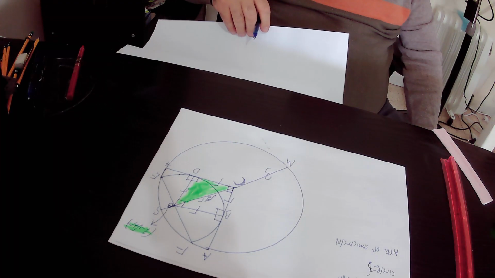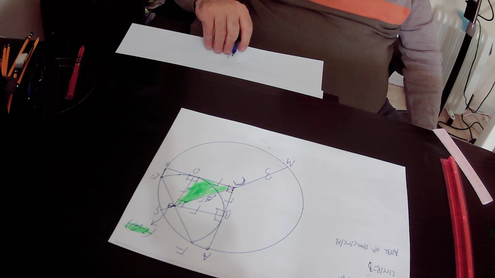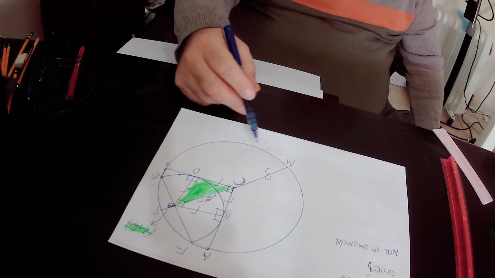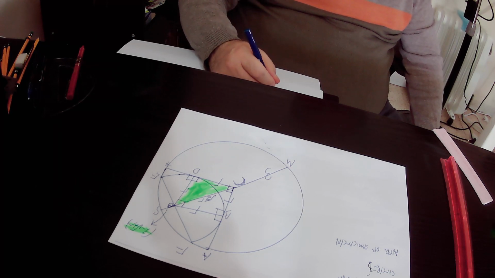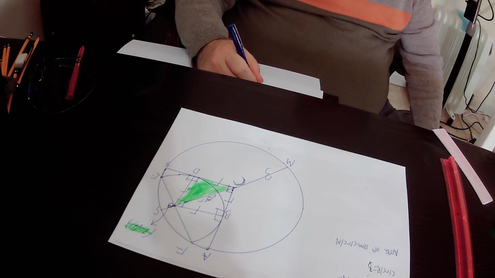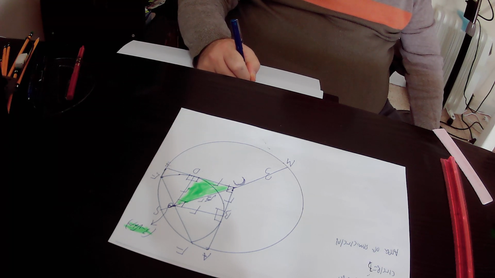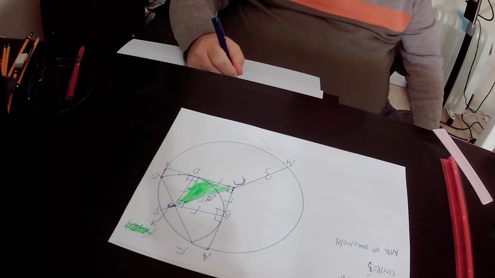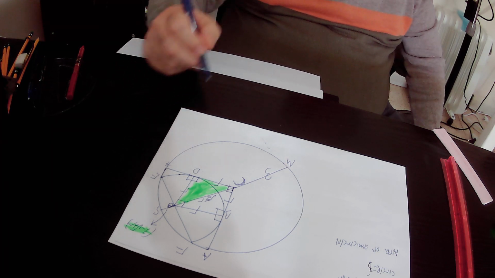Therefore, according to rule number 3, we will get that MO times OS will be equal to FO times OE.